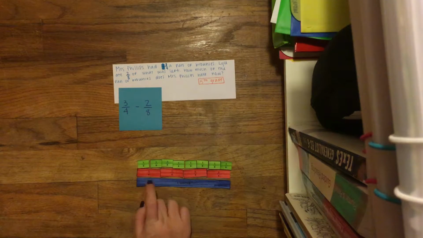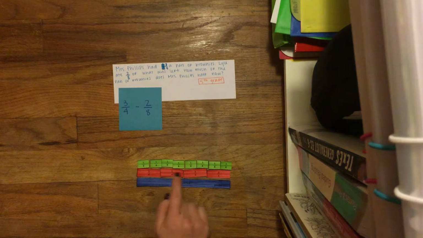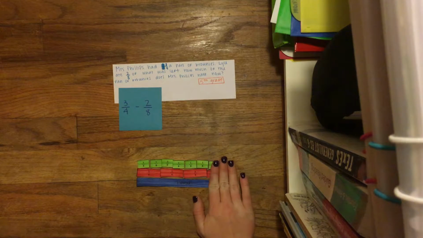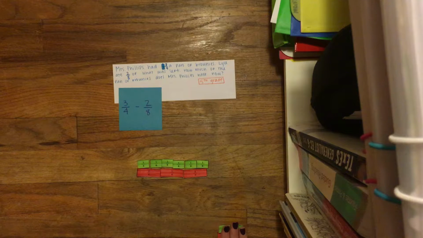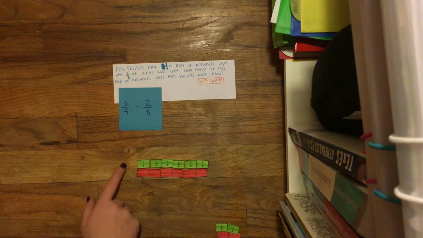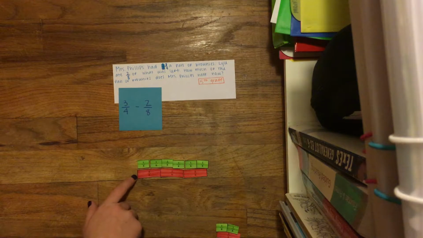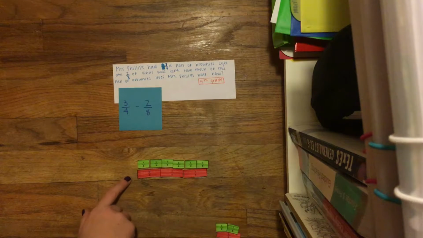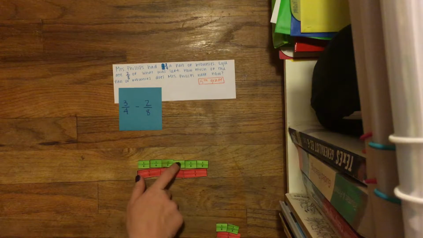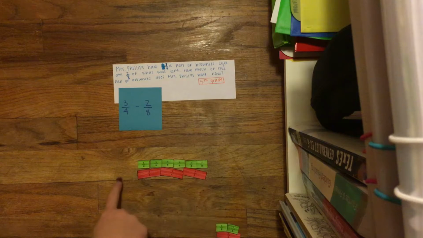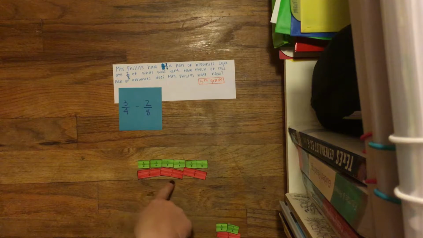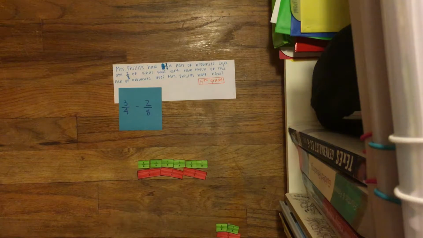Let's go look at our fourths, which are our reds. 1, 2, 3. So we're going to go ahead and take these away and see what we have left. Let's look at our eighths now to see what is equivalent to 3/4. 1, 2, 3, 4, 5, 6/8 is equivalent to 1, 2, 3 fourths.